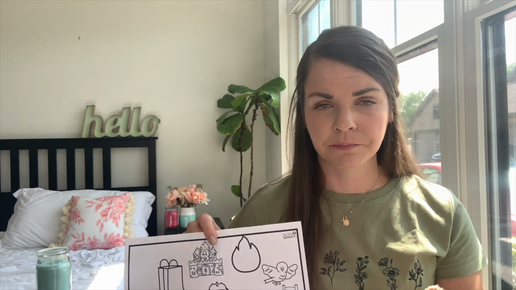So we will retell the story. You could give them their story map and they can retell it. You can give them the book and they can retell. You can make a story map. You can draw it out. Whatever works for you, just have them retell. So that's step number 4.